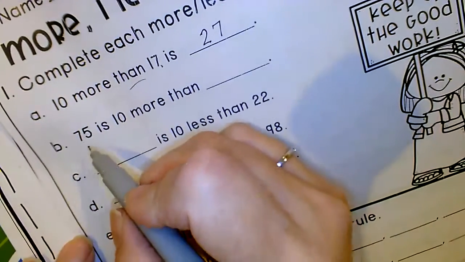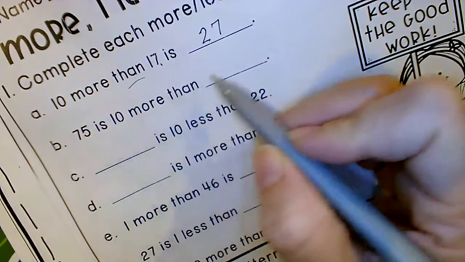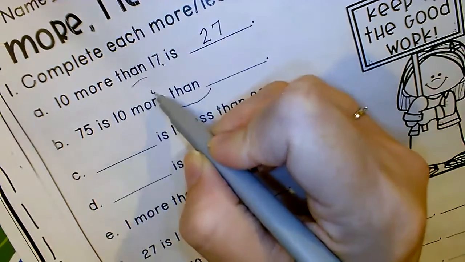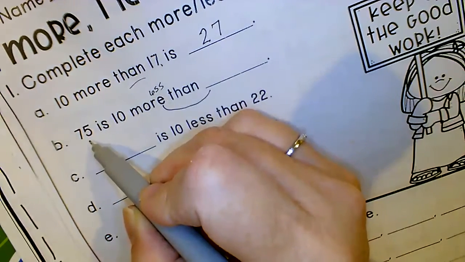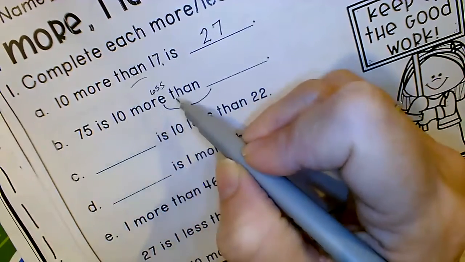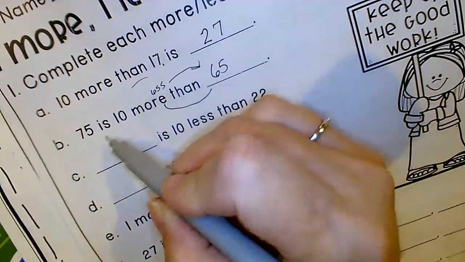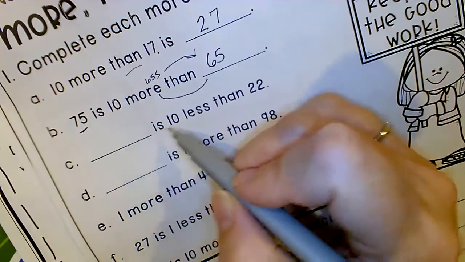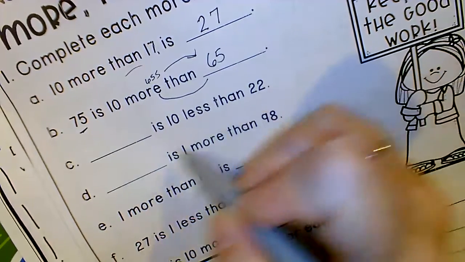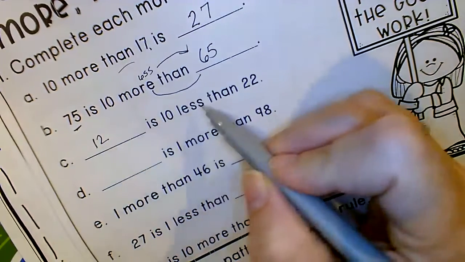Now this one, guys, this is one that you're going to think backwards on. 75 is 10 more than this number. So since it's backwards, you got to think this one is going to be less because this is the one that's more. So 75 is 10 more than 65. This one is going to be less than that because this is the one saying more. Blank is 10 less than 22. Well, what number is 10 less than 22? If we take a 10, it would be 12. Does this make sense? 12 is 10 less than 22.